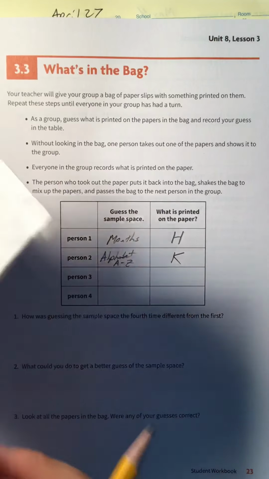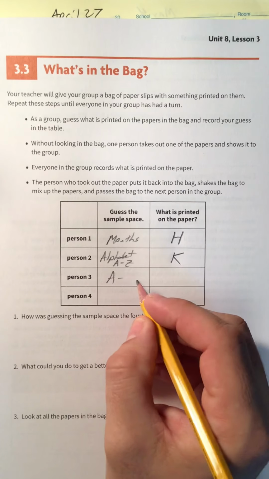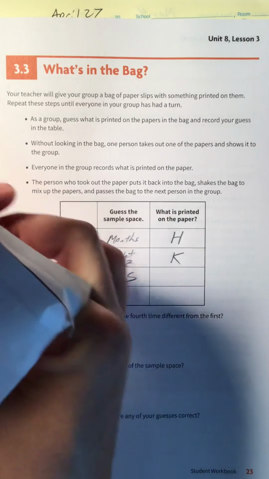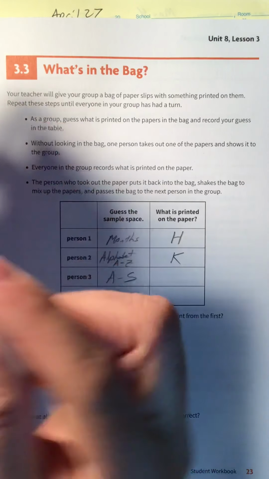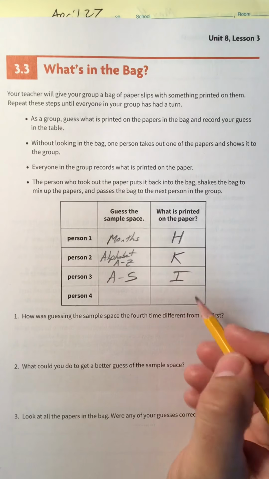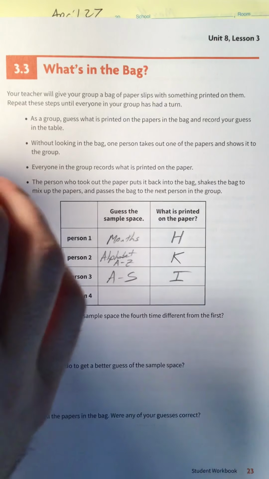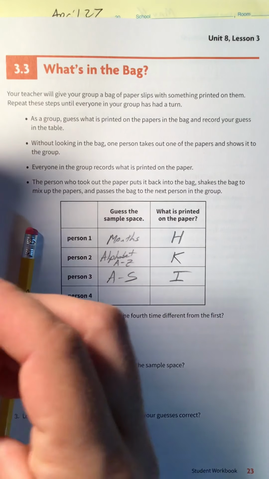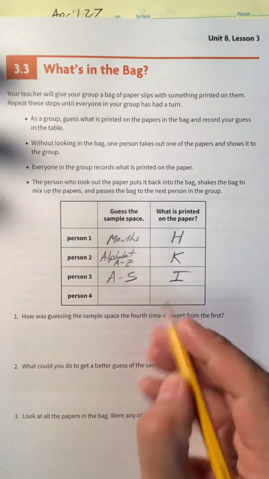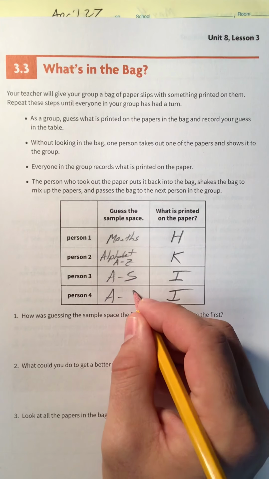Maybe the third person says, maybe it is just A through S, since we haven't gotten anything later in the alphabet. So I'm going to draw again. It's an I. So again, not anything really later in the alphabet. Fourth person could guess again. Oh, only need one. Got an I again. Maybe this person said, maybe it's just A through R.